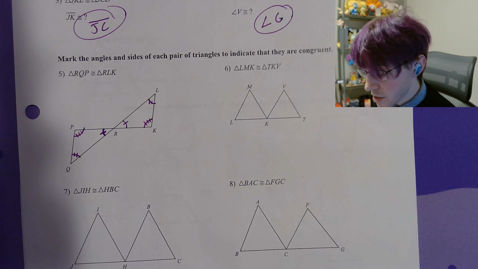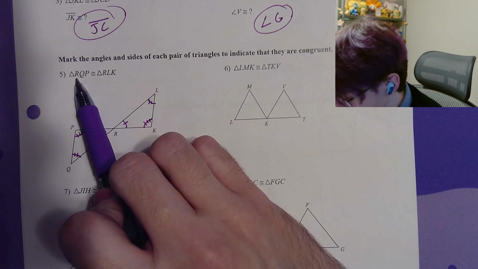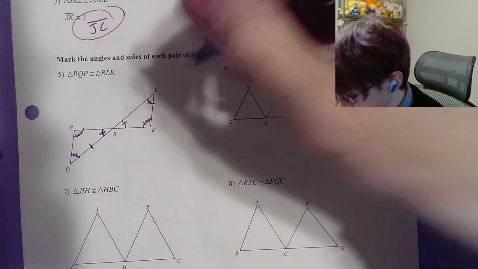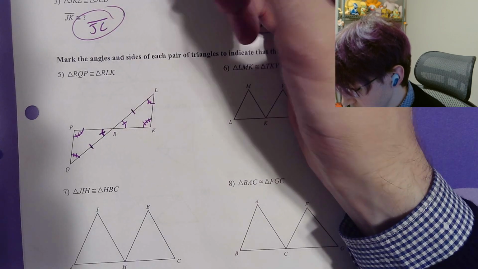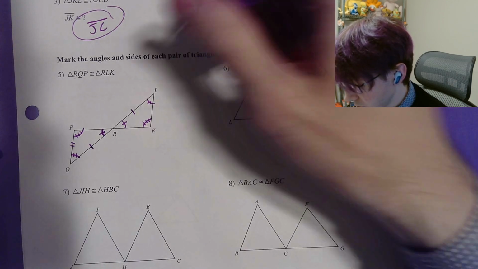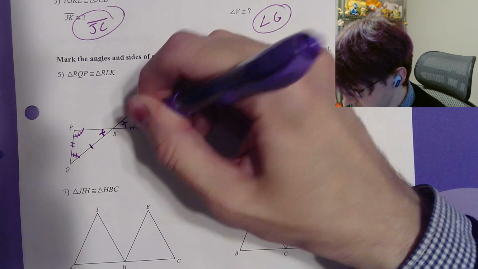After that, we need to mark the sides up too. We did the angles first, and now we need to do the sides. For the sides, same exact idea. RQ are the first 2 letters, so we're going to put 1 tick mark there. RL, first 2 letters, 1 tick mark there. And then QP, the second and third letter, get 2 tick marks. LK, 2 tick marks. There's only one side left that gets 3 tick marks.